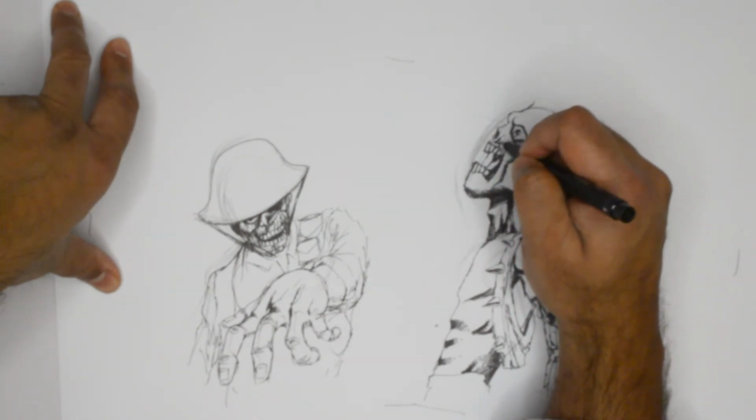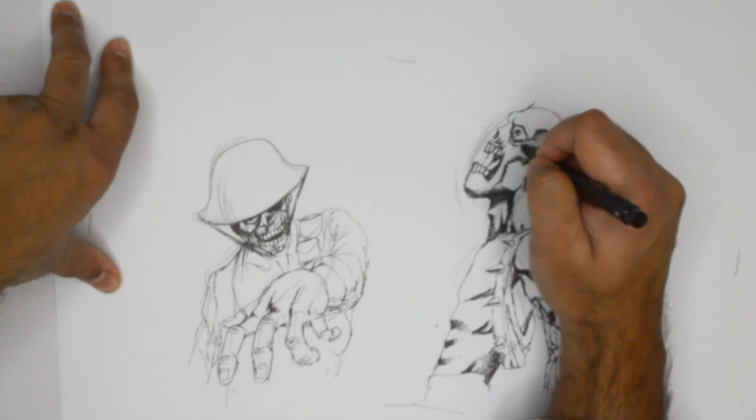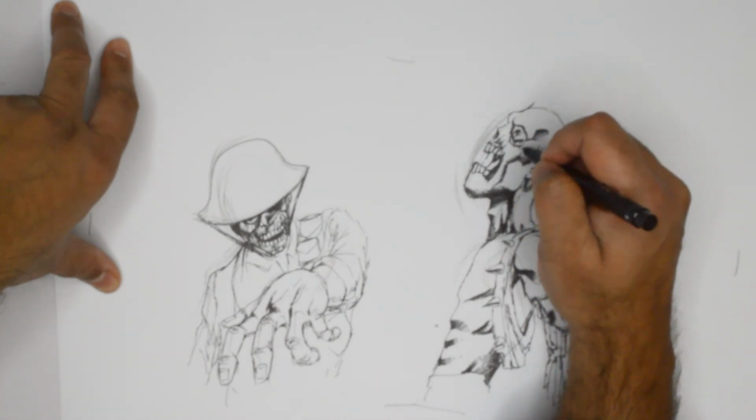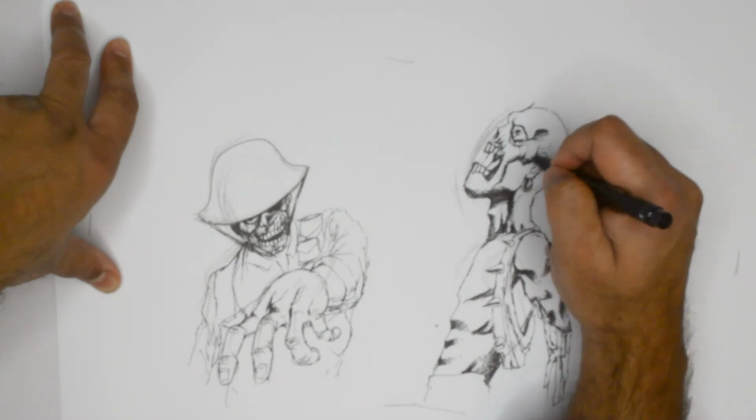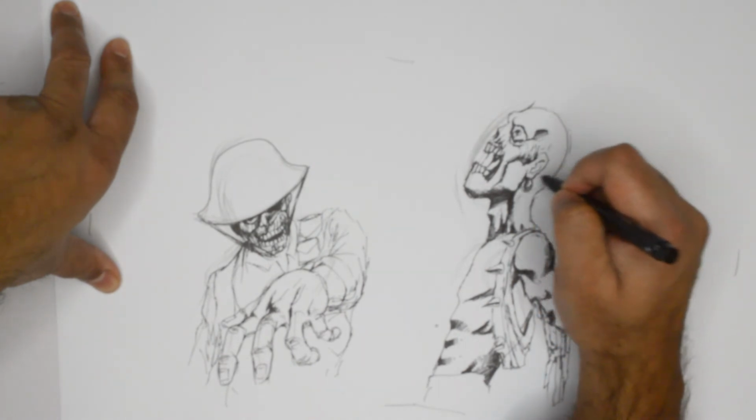And then of course we can play around with the facial features as much as we like, because that is the liberty we have when we are working with zombies.